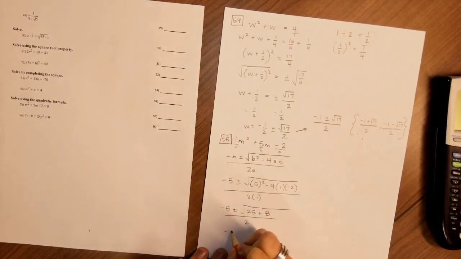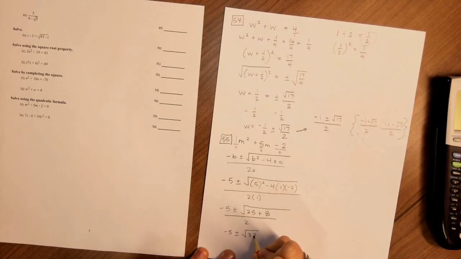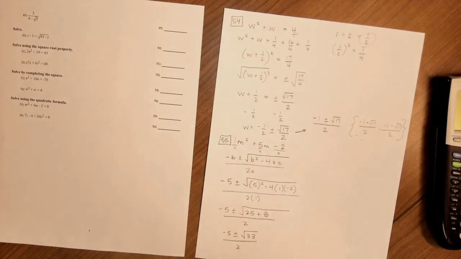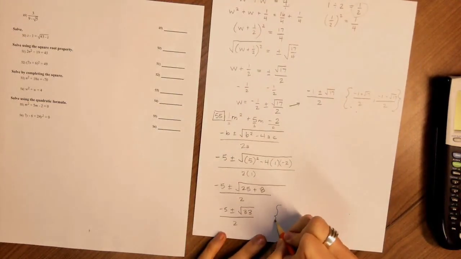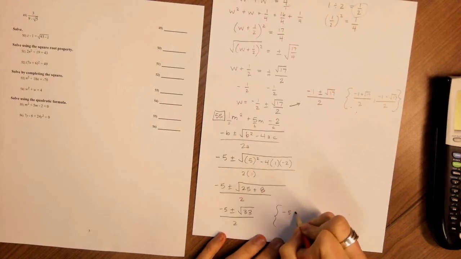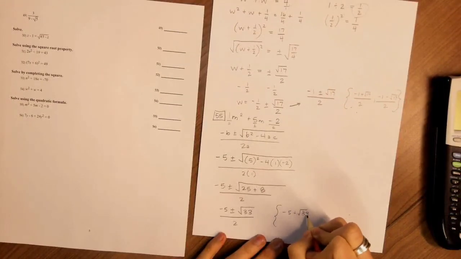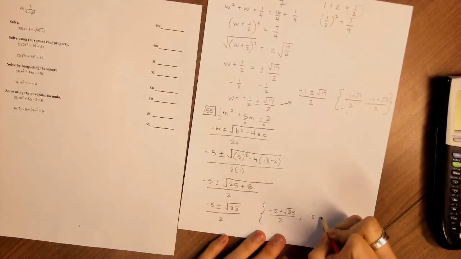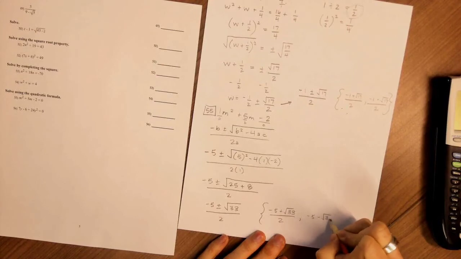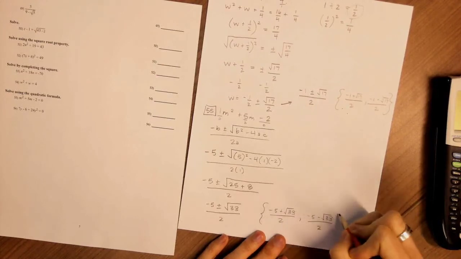Next we get negative 5 plus or minus the square root of 33 over 2. I couldn't simplify that any further. In fact, we can't. So we are left with this being our answer: negative 5 plus the square root of 33 over 2 and negative 5 minus the square root of 33 over 2.